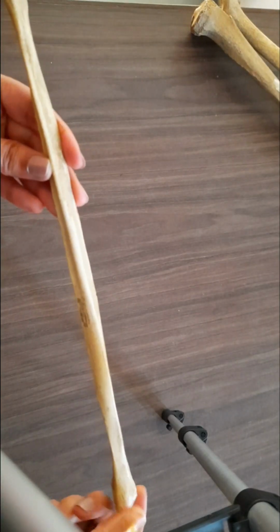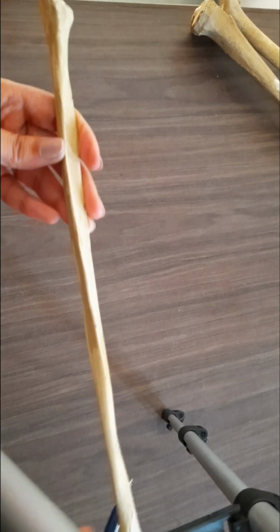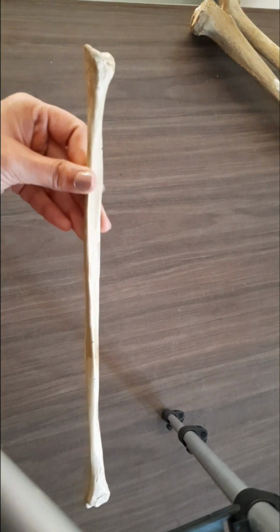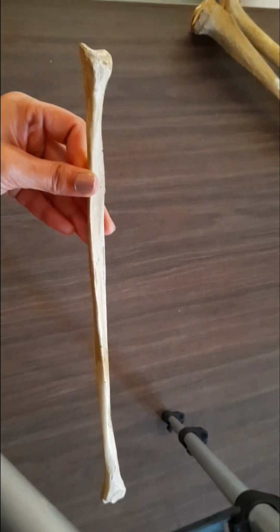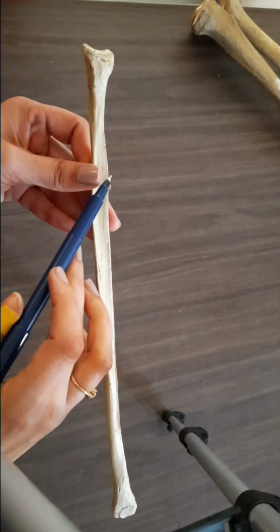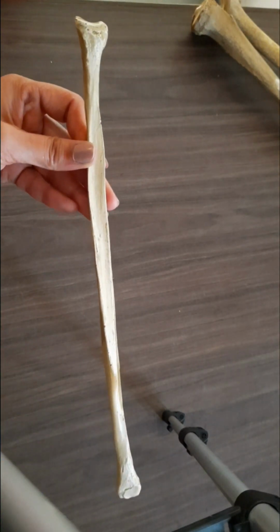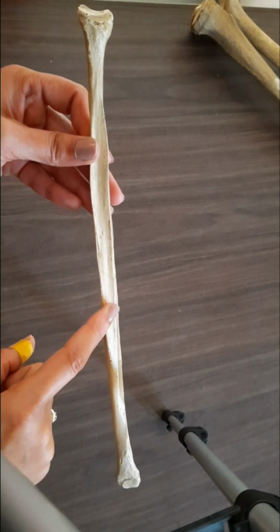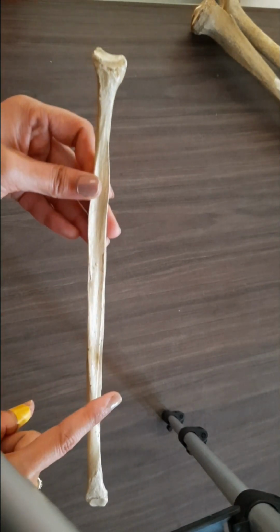Now muscle attachment in the lateral surface. Between the anterior border and the posterior border, the surface that is present is known as the lateral surface. In the lateral surface, we have two muscles: peroneus longus in the upper 2/4 of the bone and peroneus brevis in the lower 2/4 of the bone.